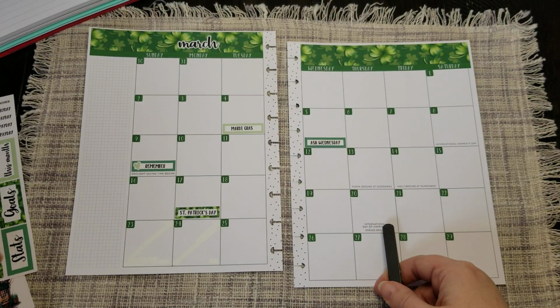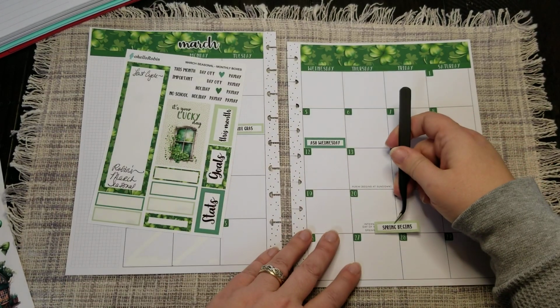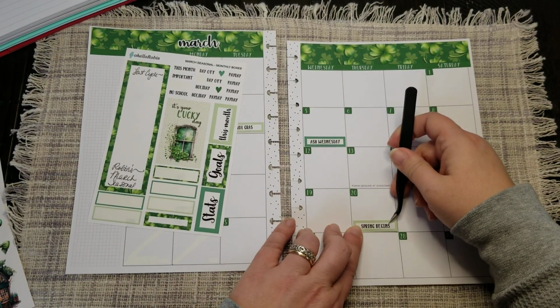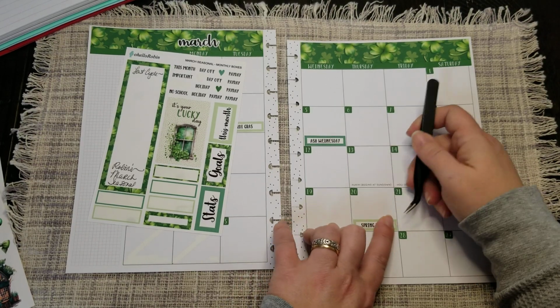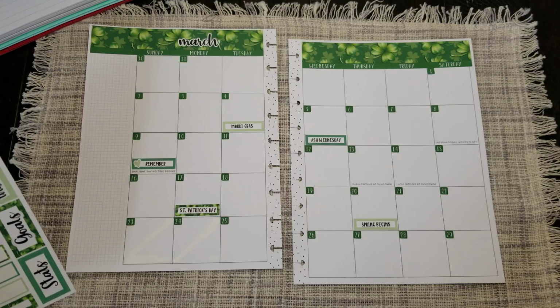And down here we have Spring Begins. I don't know if I'm going to need to white any of that out. So let's see. Actually, it looks like it's going to cover. Let's see. Oh yeah, it does. All right, so good. I didn't need to white anything out. So that's perfect. I like the way that works out.